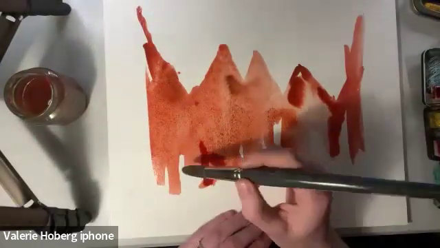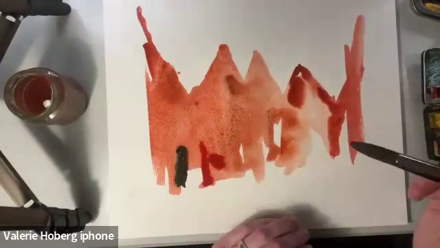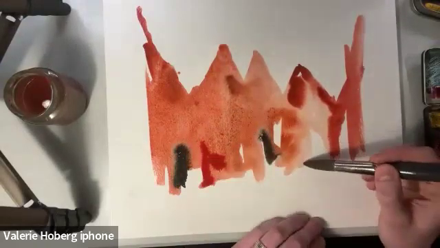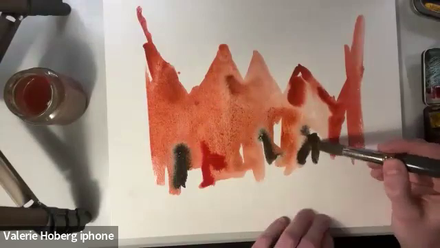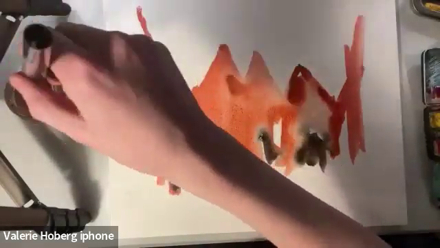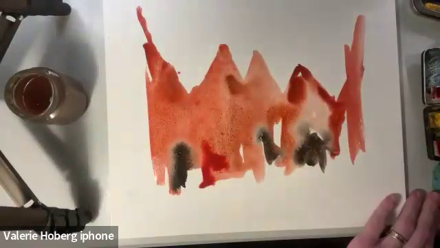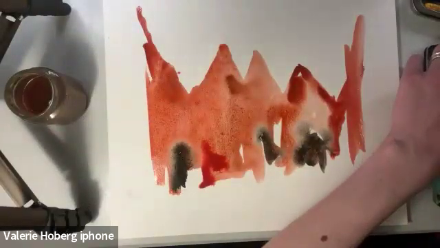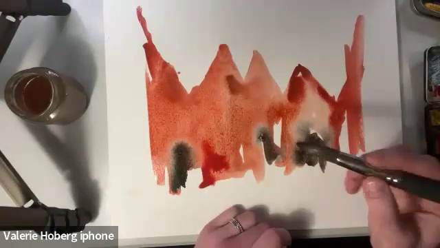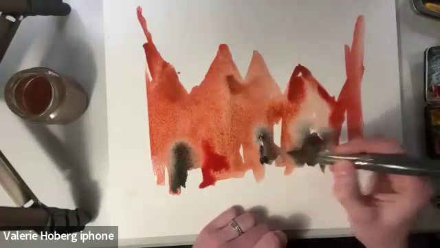I like how you're starting big and bold. Yeah, this is why I chose this big paper, because otherwise it would have been too tiny, and I need the space today. You're also going in with quite a saturated mid-tone. Yes, it's exciting.